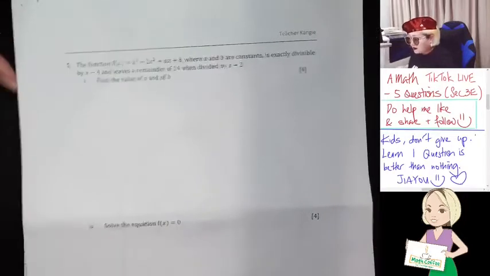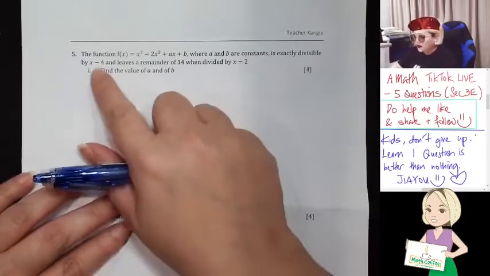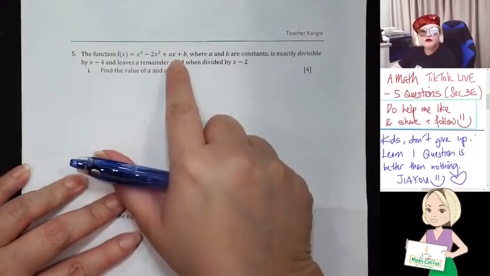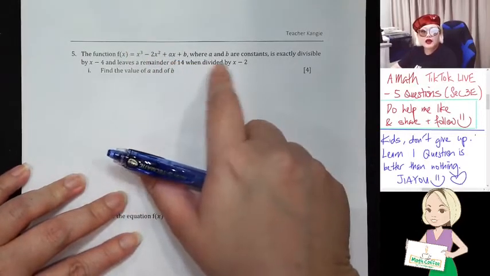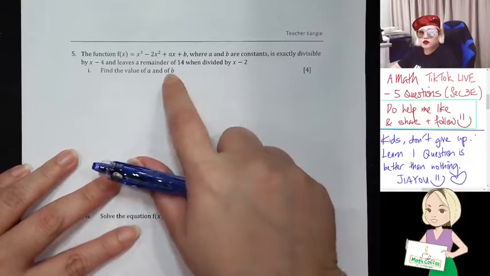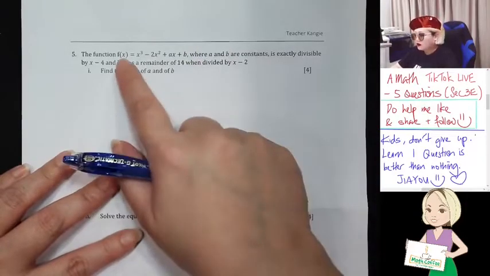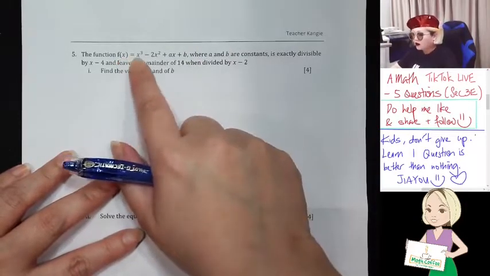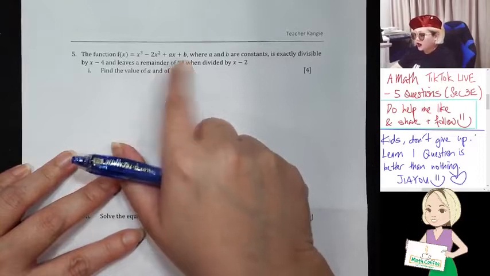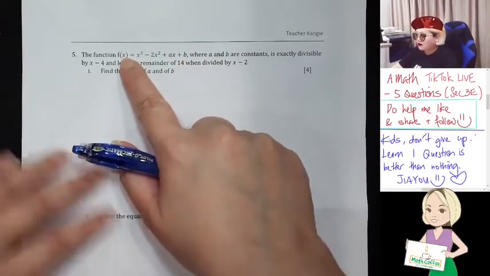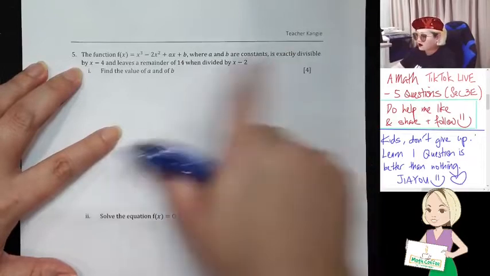Okay. The function is exactly divisible by x minus 4 and leaves a remainder of 14 when divided by x minus 2. So, solve for a and b. This is easy. First, you have to see whether they label the expression. They already give the name f(x). For me, I always like to write this extra information.